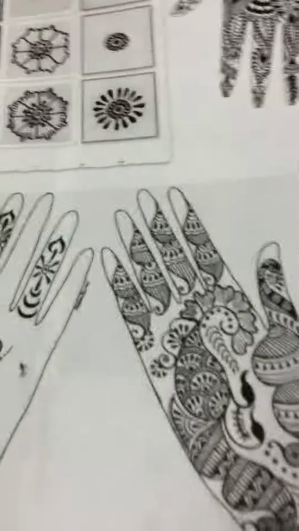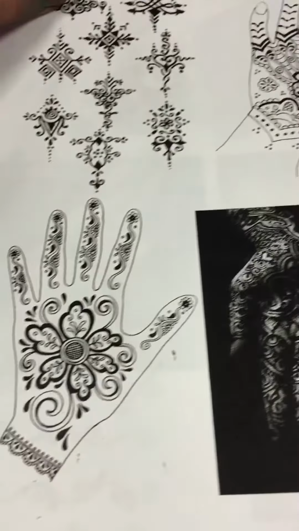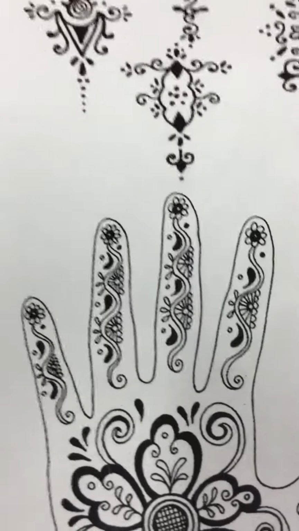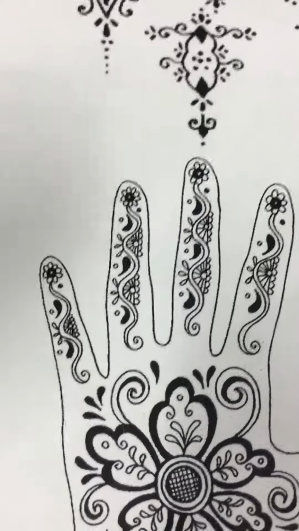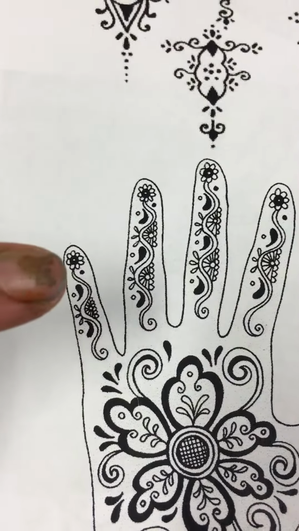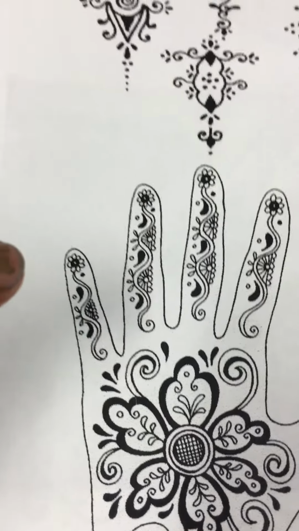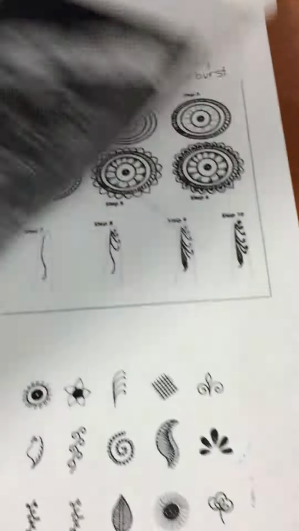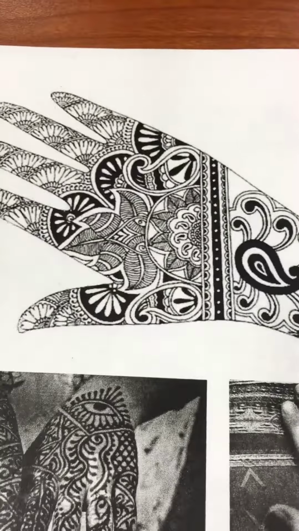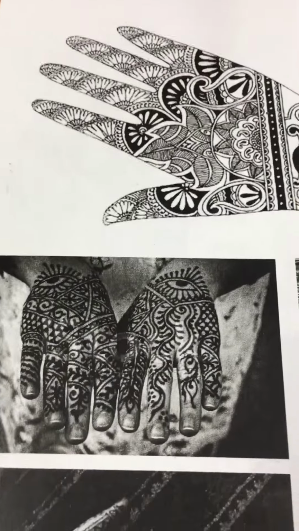So if you look at these different designs, you can see how they're using, like on these fingers, they're all similar designs. They start with the wavy line up and then they build out the flowers and the leaf shapes onto that. So it might look more complicated at first, but you always want to start with the simplest lines and then work to the more complicated details after.